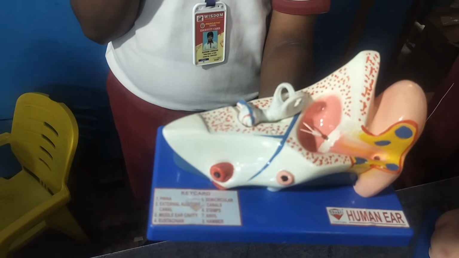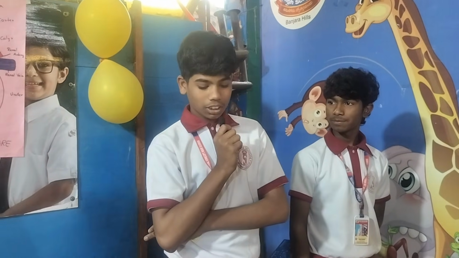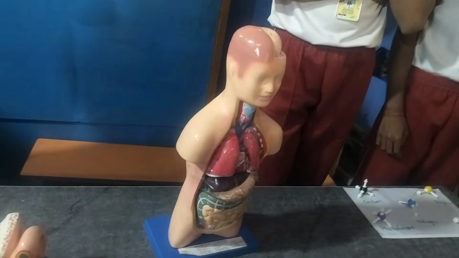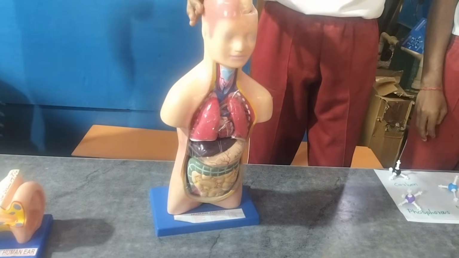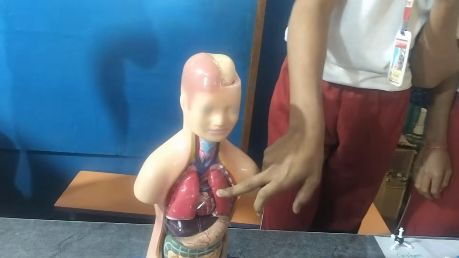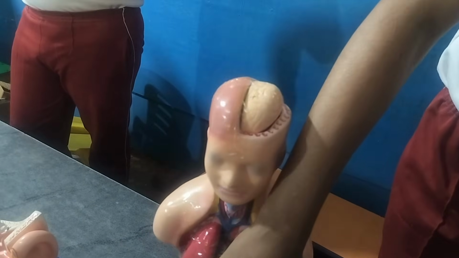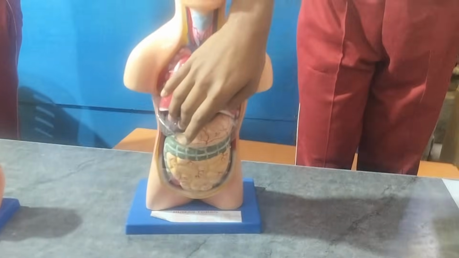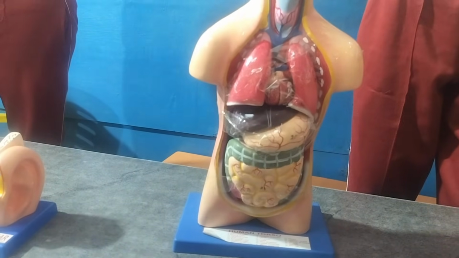My name is Syed Khajali. I am studying in 10th class. I am telling about the human body. This is the brain. This is the lungs, heart, small stomach, liver, lungs. Thank you.